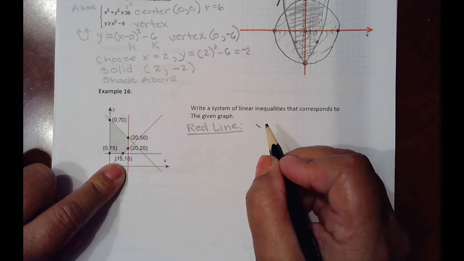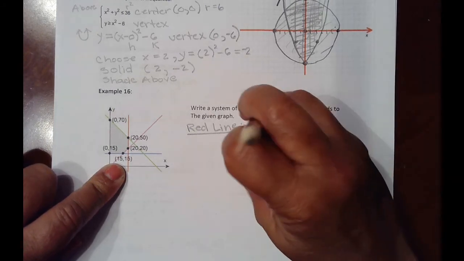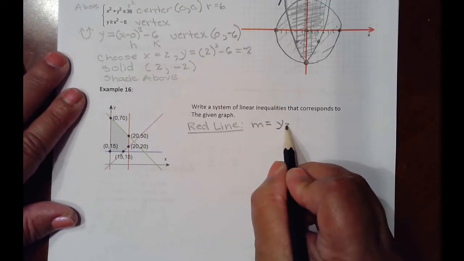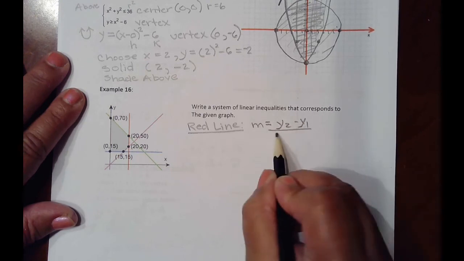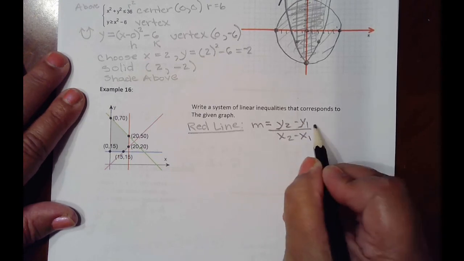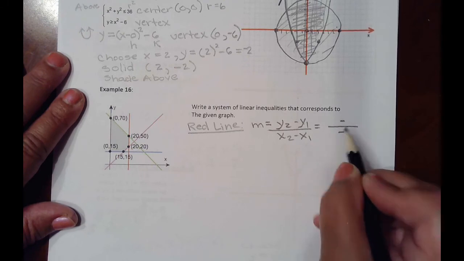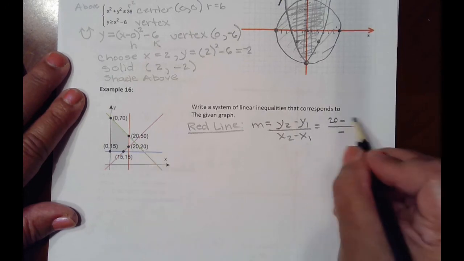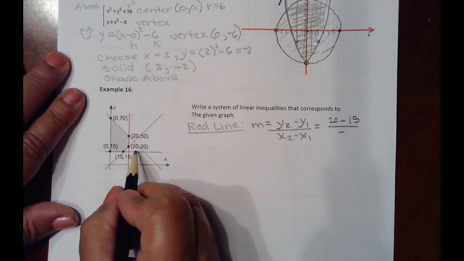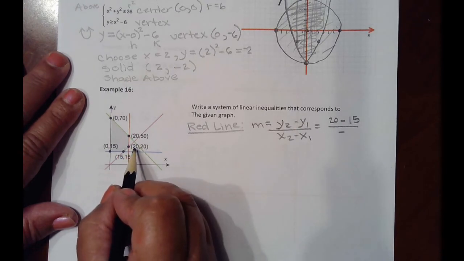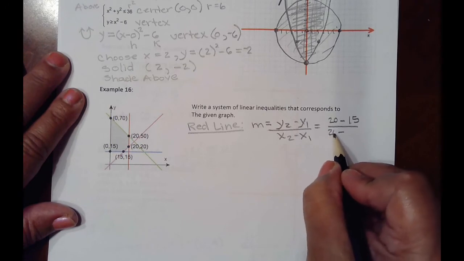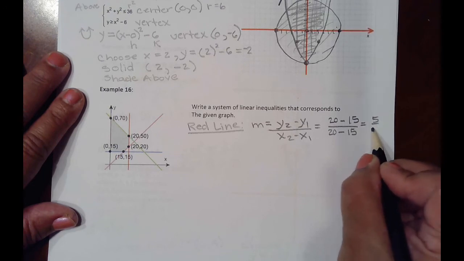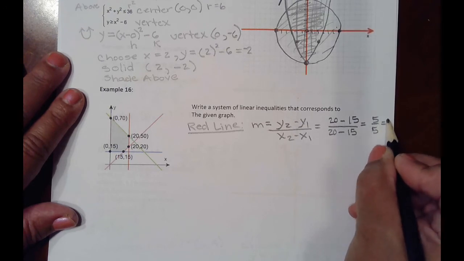Okay, so it's y. Let's do the slope first, instead of jumping into what I'm doing. This is the formula for the slope. On the red line, one of the y's is 20, the other one is 15. Move in that same direction when you do the x's. Grab the numbers from here first. And then for the x's, same thing, 20 and 15. So this is going to be 5 on the top, 5 on the bottom. The slope is 1.